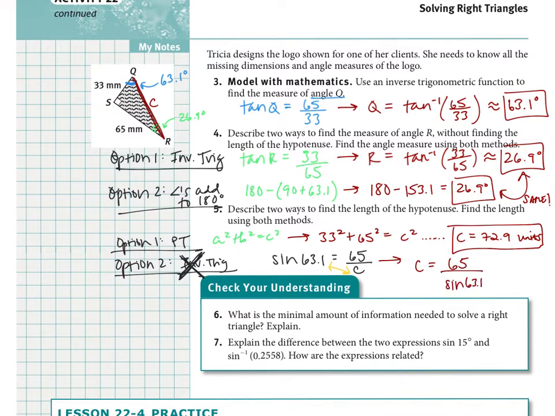Now, when we put this in our calculator, remember, we've got to put some parentheses around this. There might already be a parenthesis there, so you can double parenthesis it. Let's go ahead and put this in our calculator, and I want you to figure out, hey, do I get 72.9? So go ahead and test that out right now. All right, indeed, we should get 72.9 units.